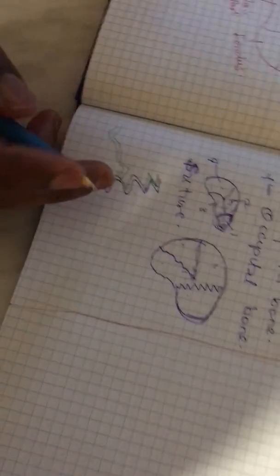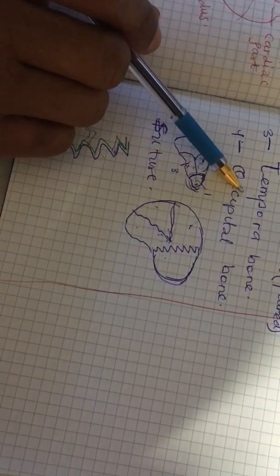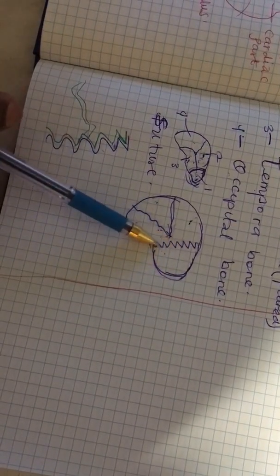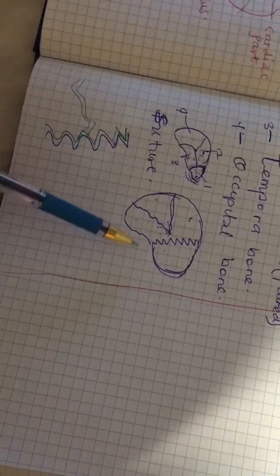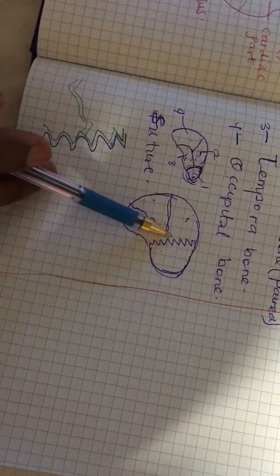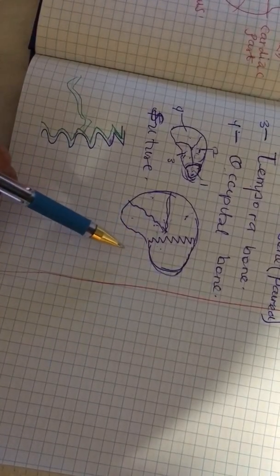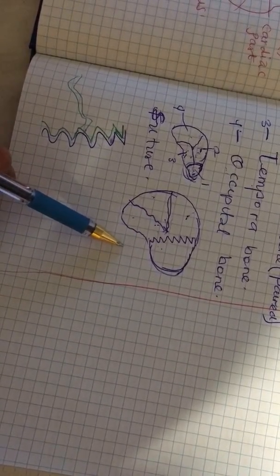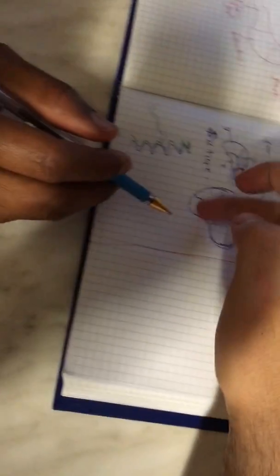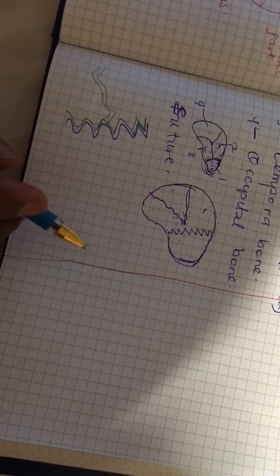So now you've been able to mention all the bones present in the skull, and you've identified that there are sutures between them. This will add about 10-15% to your mark. The remaining part is the names of these sutures. Each suture has a different name.